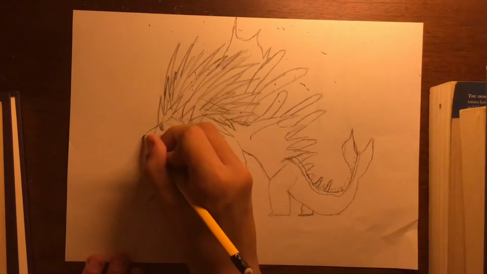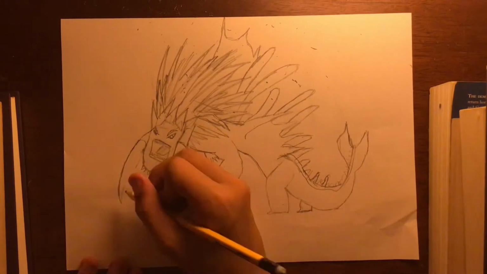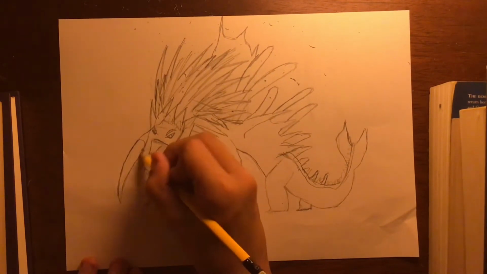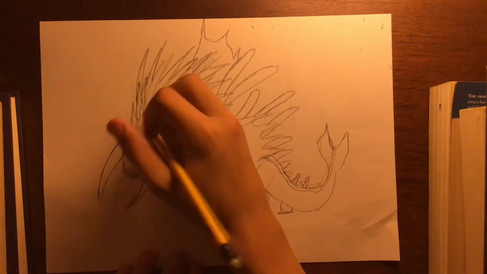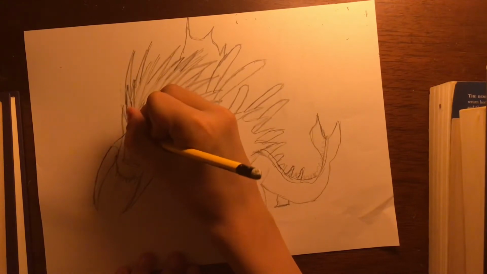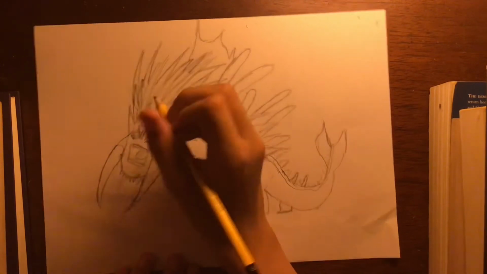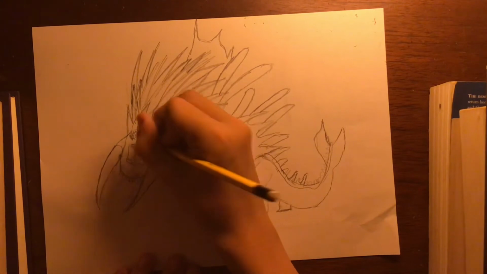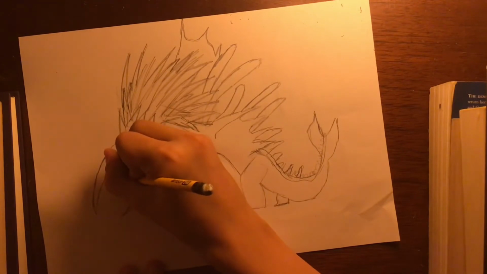So I'm gonna go for like this sort of curve right here. See how that looks so much better? Like the angles look better. So now let's add some of the spikes. So the bewilderbeast powers can mind control other dragons. And in the movie How to Train Your Dragon 2, it has these things that shake to control those dragons. So I will be adding those.